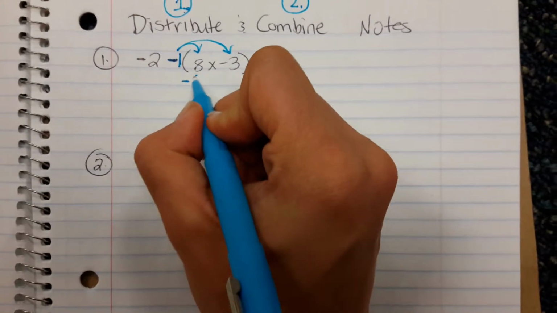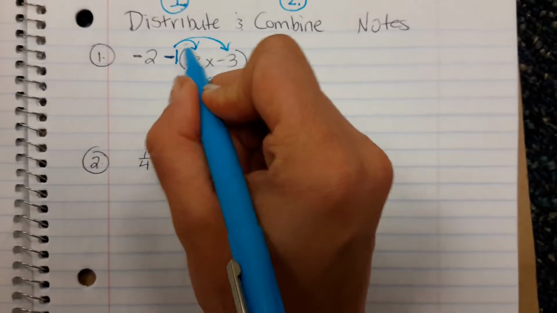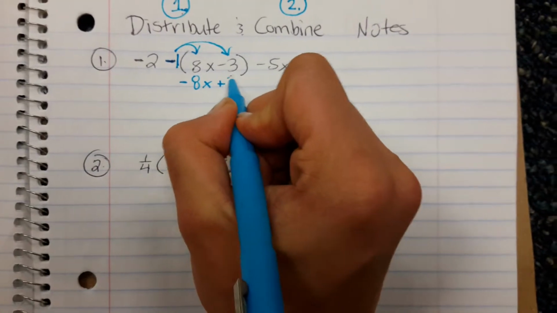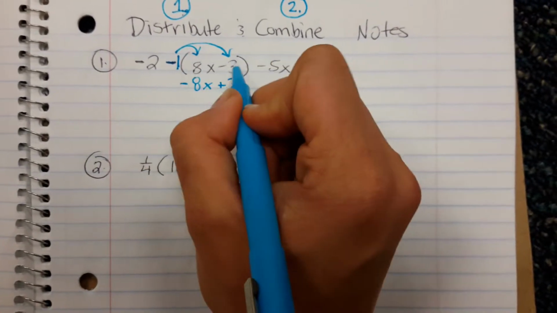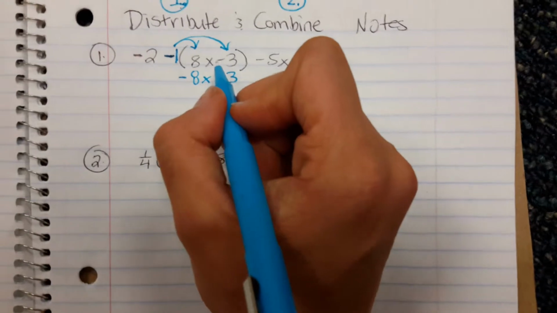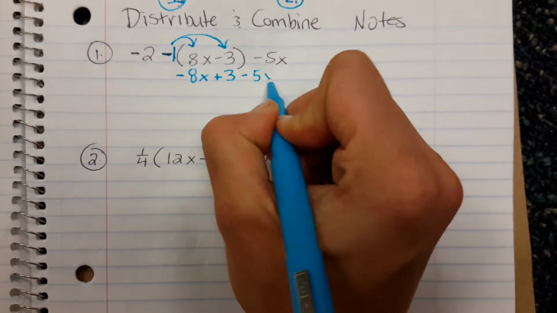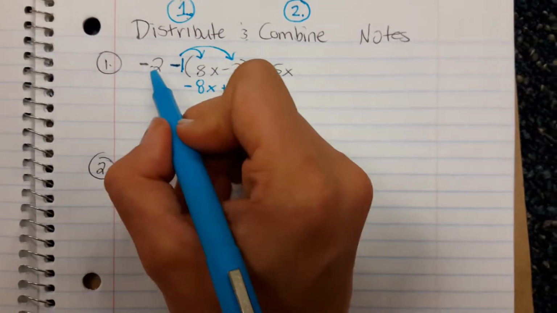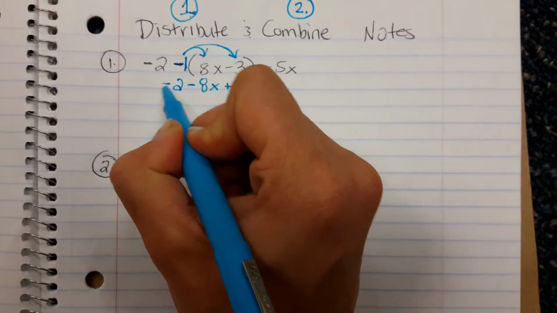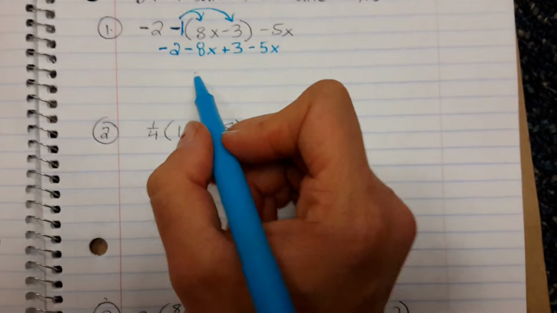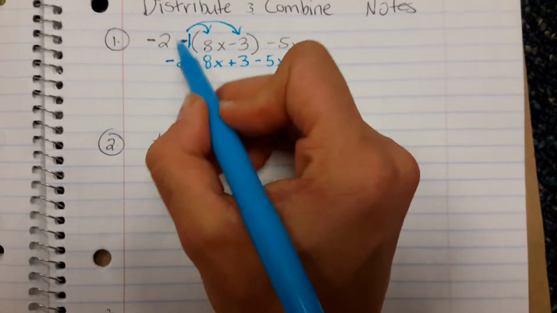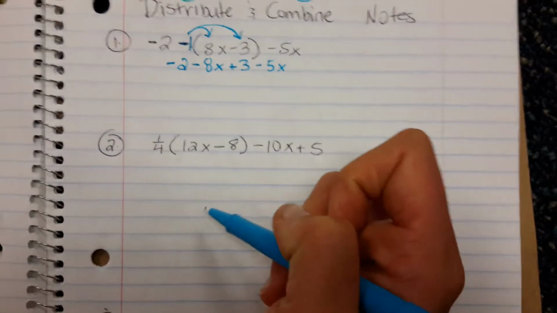-1 times 8x is -8x. -1 times -3 is +3. Since we distributed that negative sign, we can get rid of our parentheses and drop everything else down. Minus 5x, and then this 2, and it is a -2. So you do not need to drop down this negative sign because we already distributed it.